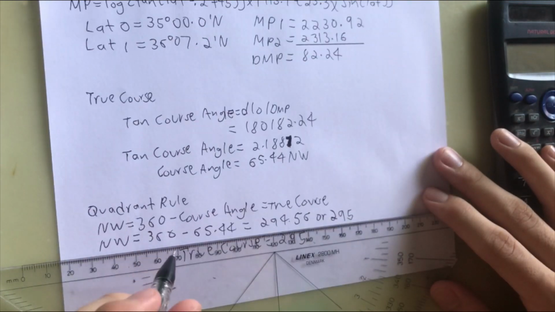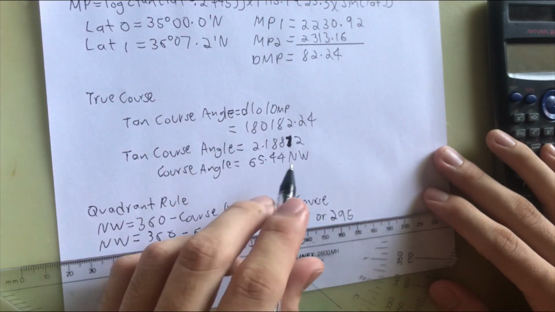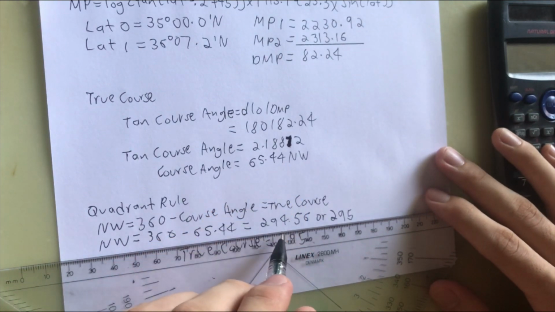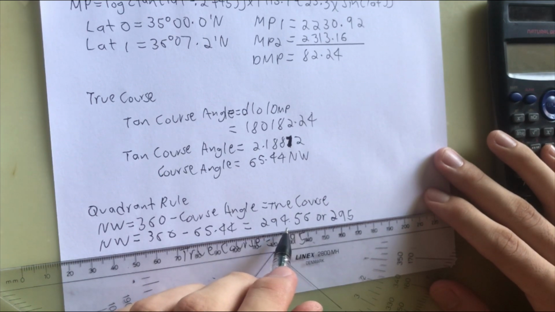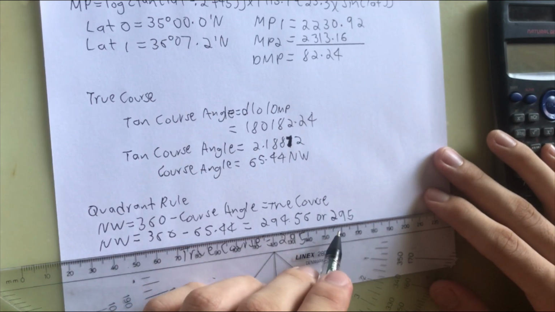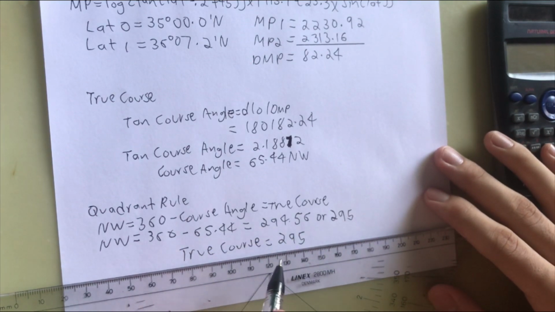The next is we will solve the quadrant rule. The quadrant rule formula is northwest is equal to 360 minus course angle is equal to true course. And the northwest is equal to 360 minus 65.44 is equal to 294.56 or 295. And our true course is 295.